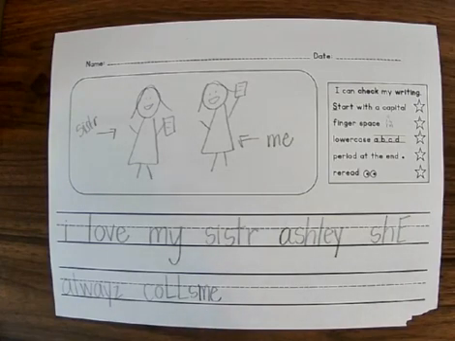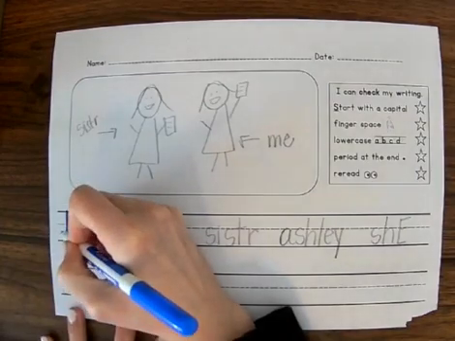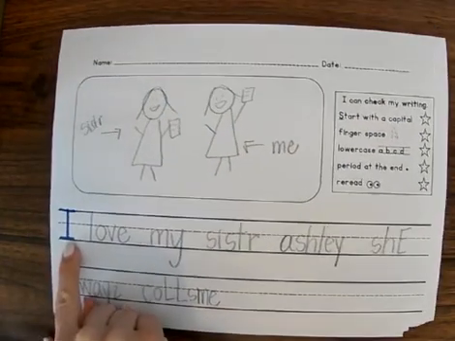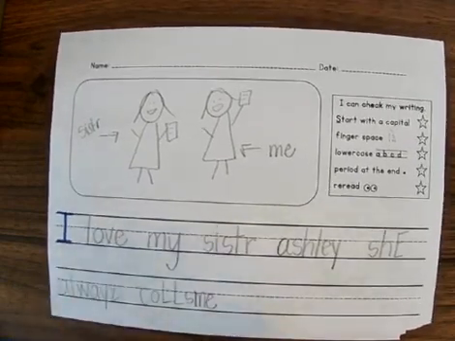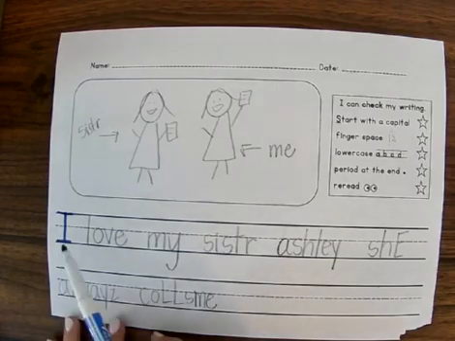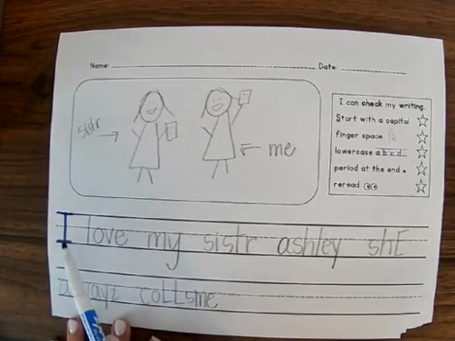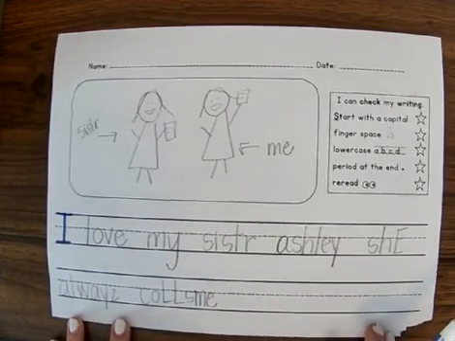I think you guys probably already know. This I needs to be uppercase. We can't start a sentence with a lowercase I. And we know that this I, even if it's in the middle of a sentence, it always gets capitalized. It's always uppercase.